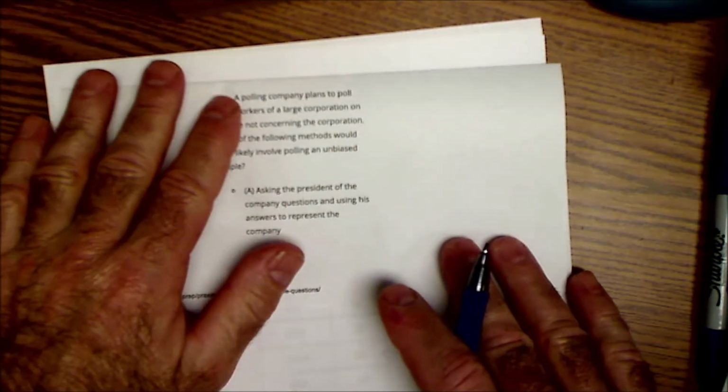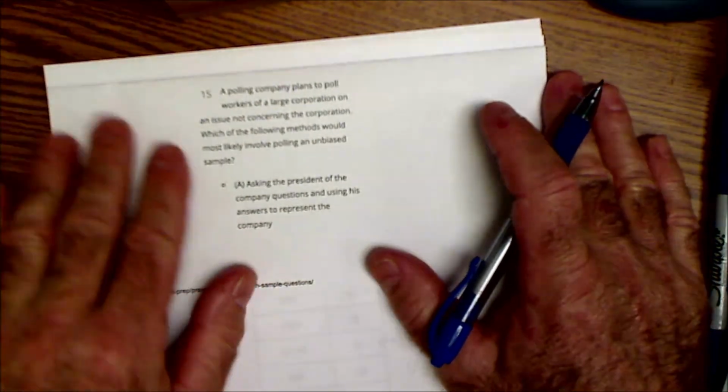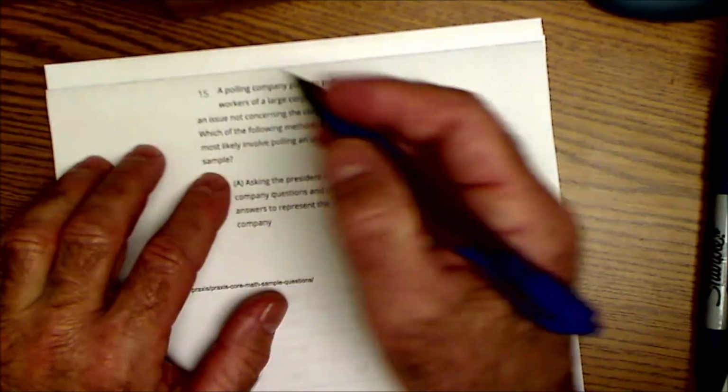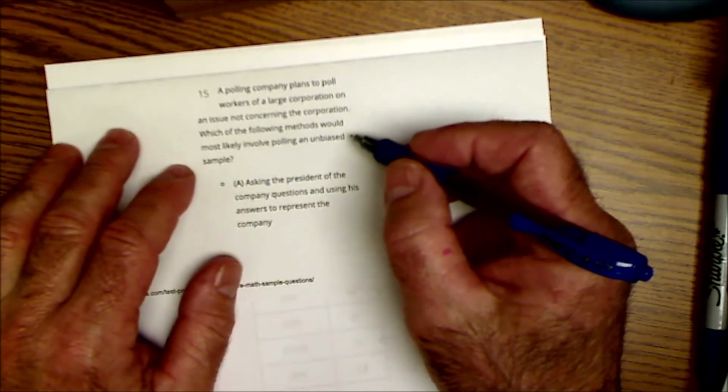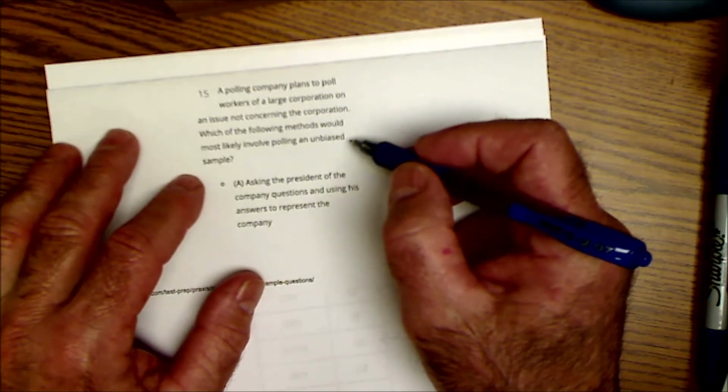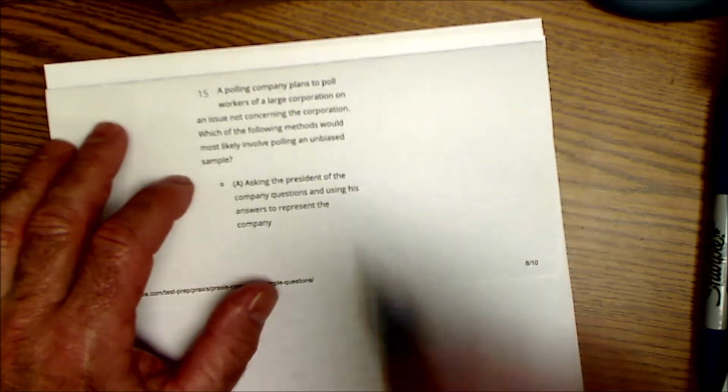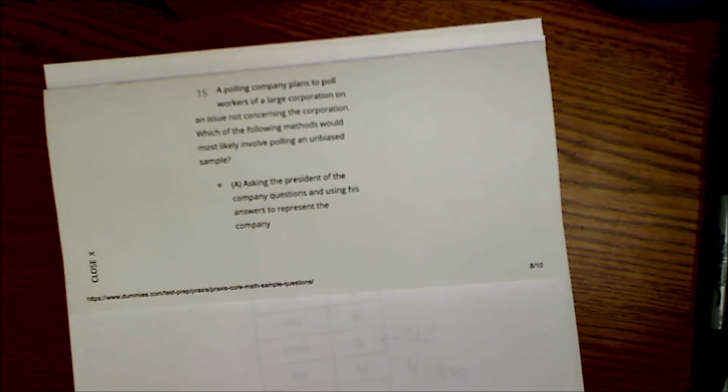A polling company plans to poll workers at a large corporation on an issue not concerning the corporation. Which of the following methods would most likely involve polling an unbiased sample? Got a few choices here. So this is a good problem on statistics.